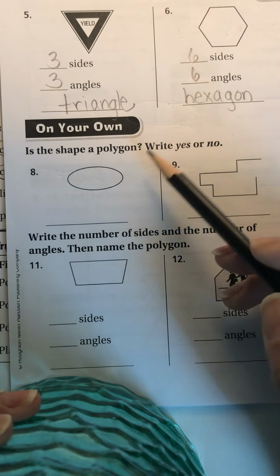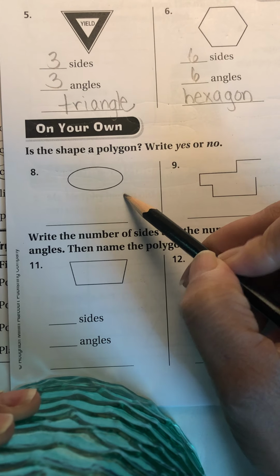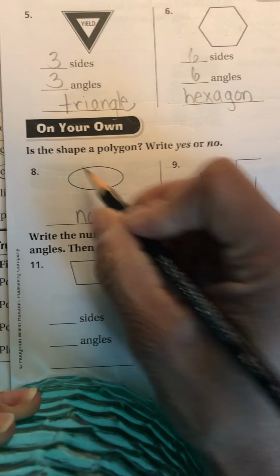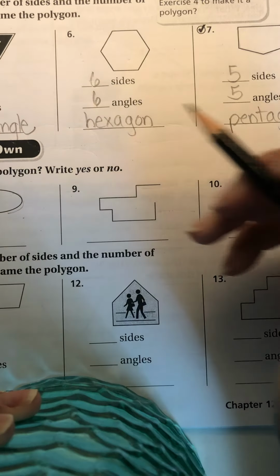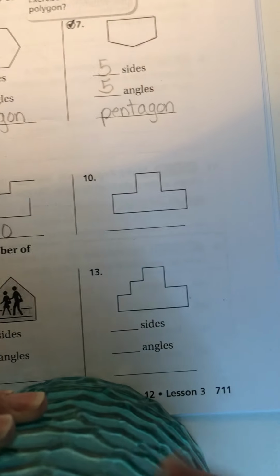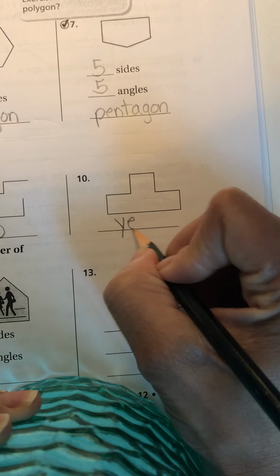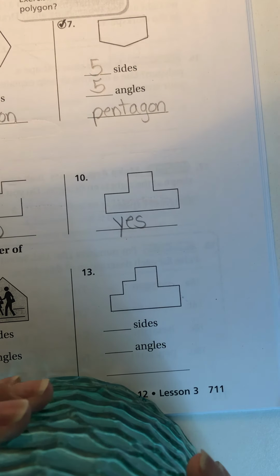All right. Moving on, it says on your own. Is the shape a polygon, right? Yes or no? Is this a polygon? No. Polygons cannot have curves. Number 9, is this a polygon? No, because it's open. Number 10, is this a polygon? Yes, it has sides, it has line segments in it, it's closed, it's a polygon. All right, moving on.